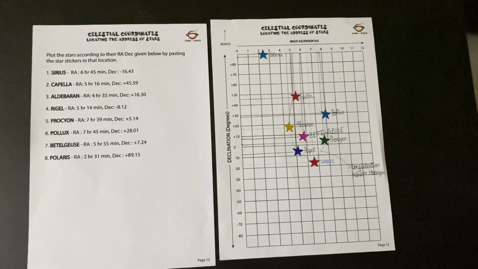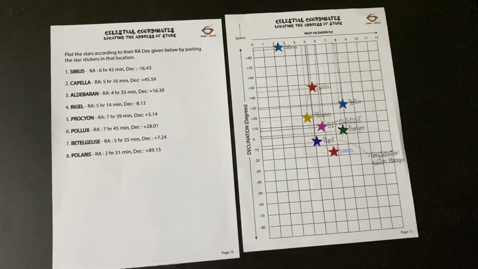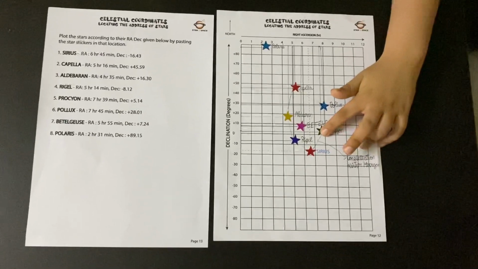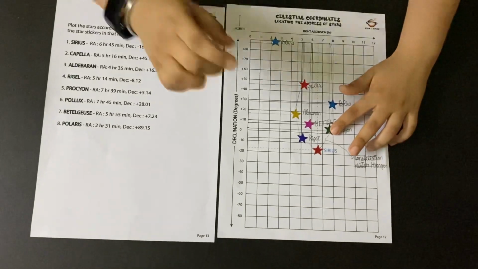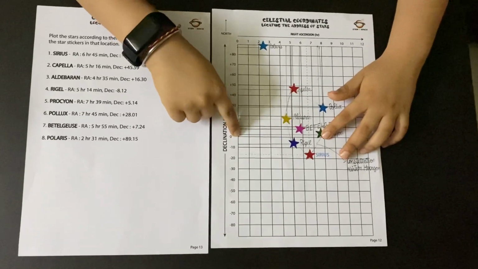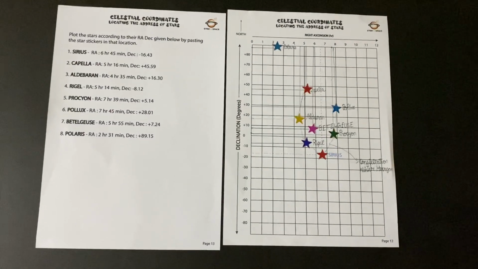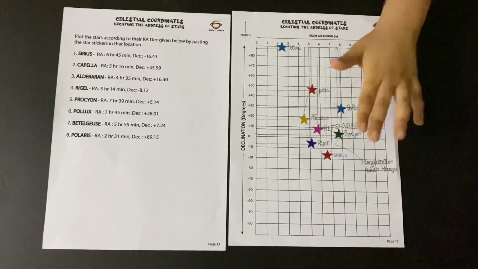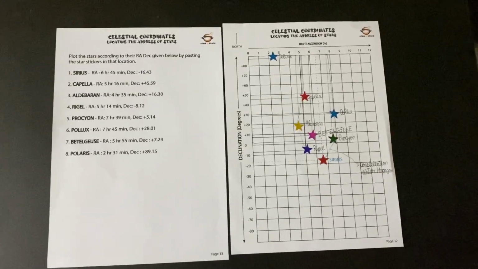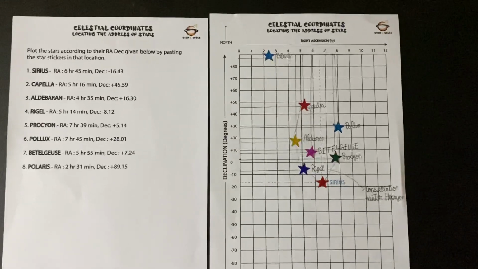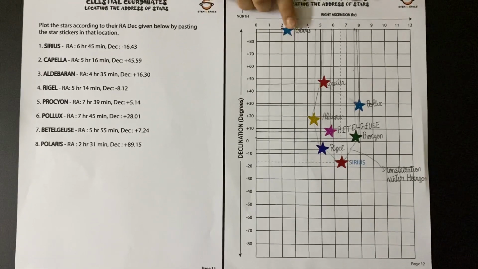Okay, then we'll move on to the next star, that is Procyon. Okay, now Procyon is here, as you can see. So now what's the declination for it? Actually, declination is plus 5.18. So it should fall here. Okay. So now we'll move on to the next star, that is Pollux, and as you can see, I've marked every star here. And I think you know the famous North Star, that is Polaris. It is at the north, as you can see here in the grid.